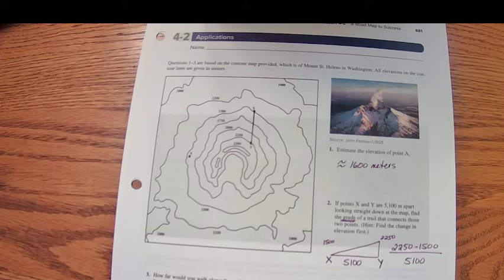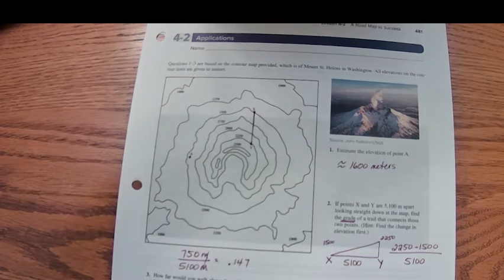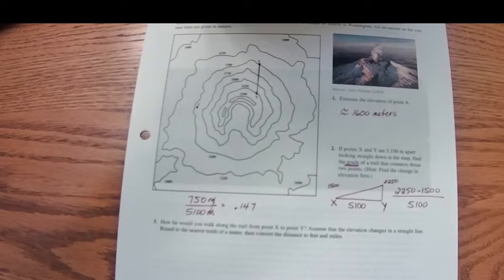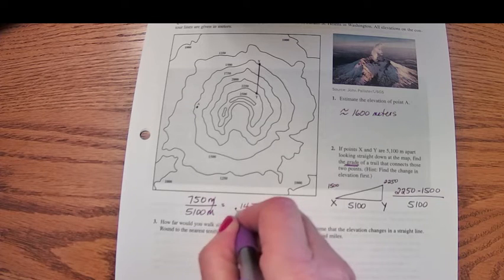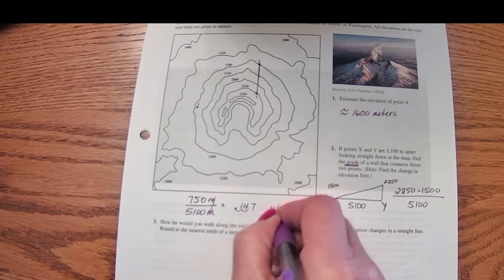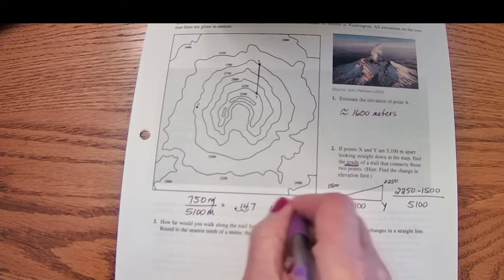So when we do that calculation, we're going to get 750 meters over 5,100 meters. And so that's going to equal the decimal 0.147. So the slope would be 0.147, but if we want to change this to a grade, a grade is a percent, we'd move the decimal over 2 and add the percent sign.